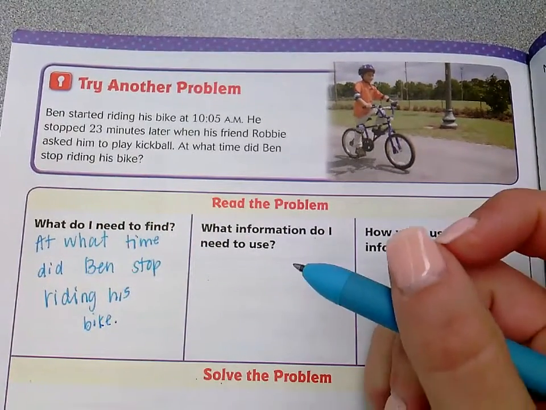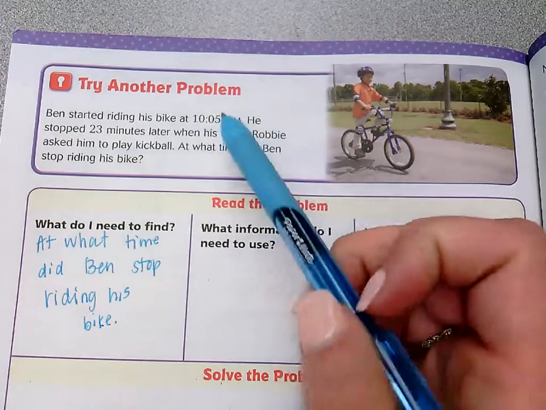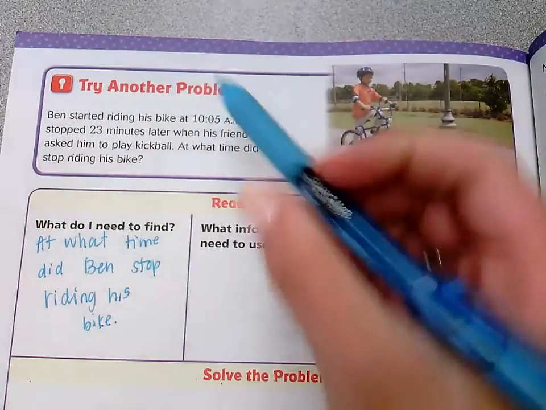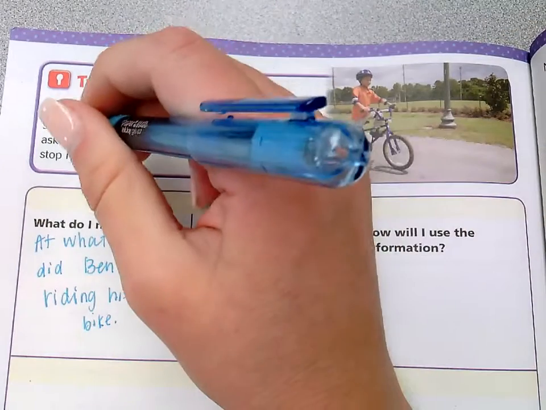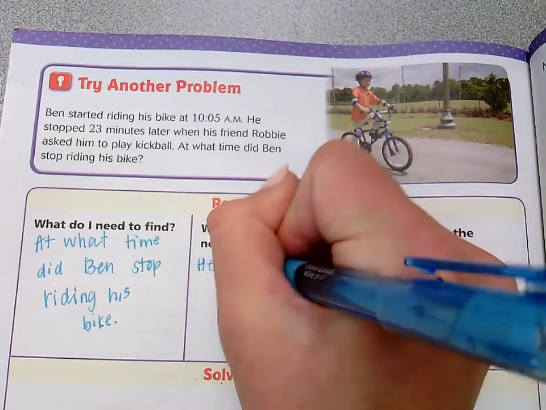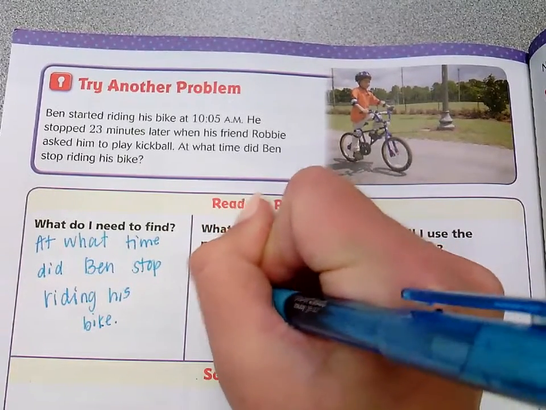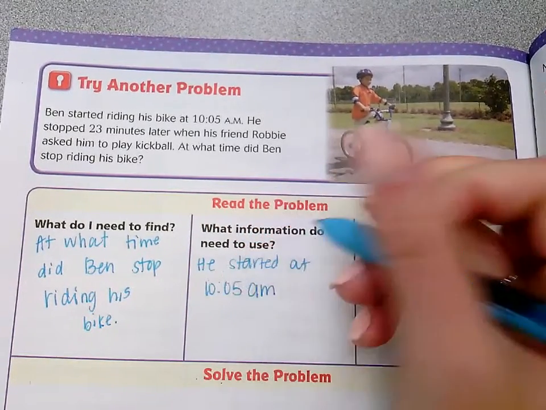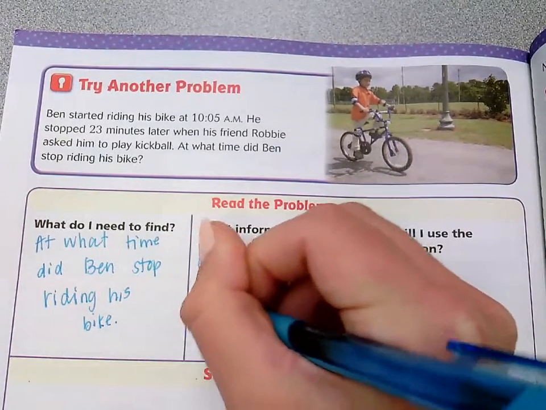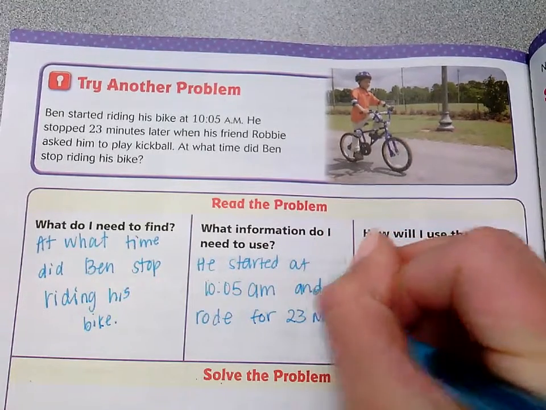What information are you going to use? The information that they give you is that he started riding his bike at 10:05 and then he stopped 23 minutes later. So he started at 10:05 and the elapsed time is 23 minutes. And we want to leave that at a.m. That's very important. And rode for 23 minutes.